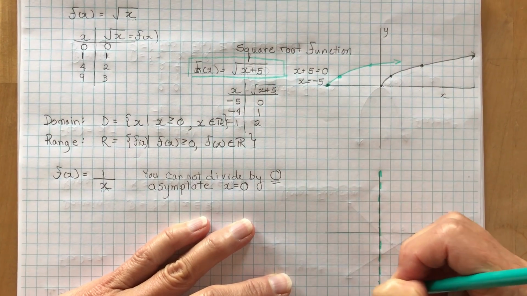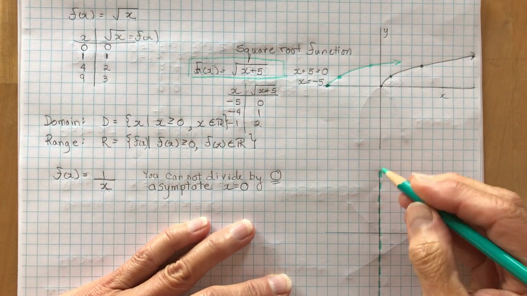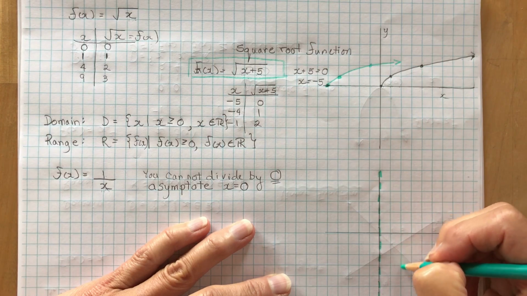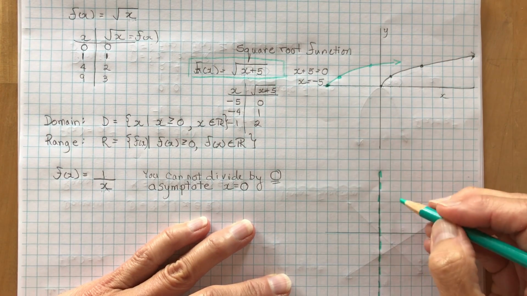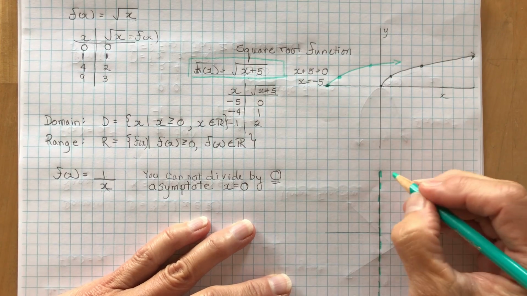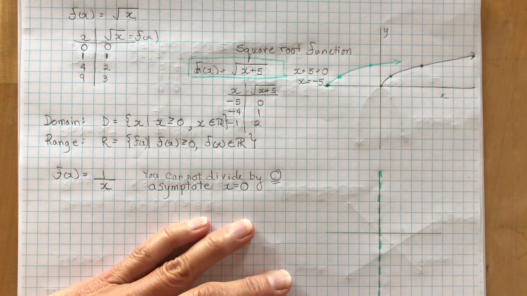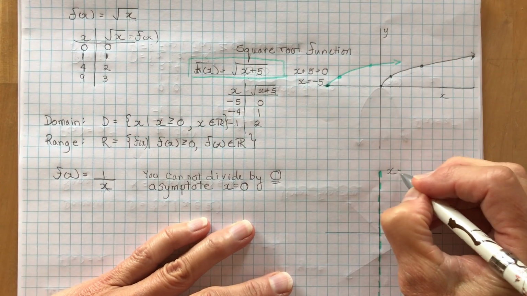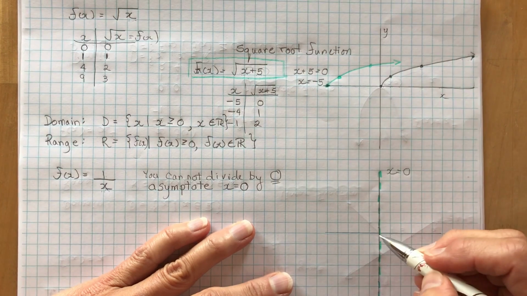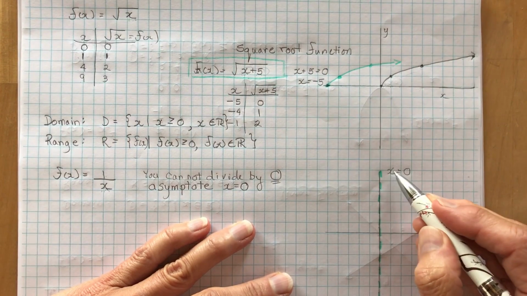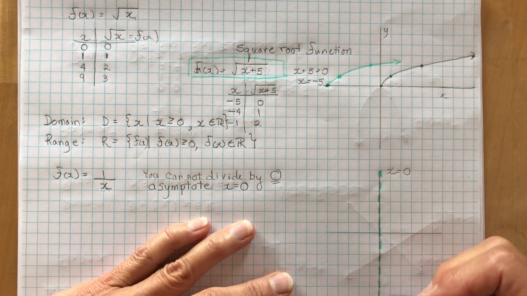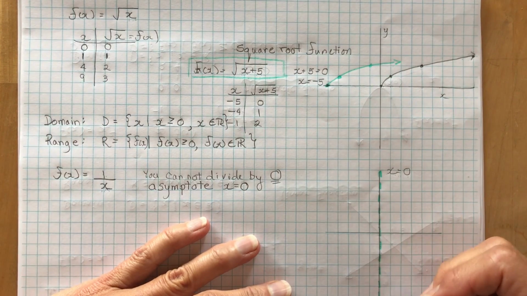Remembering that vertical lines, if I had a vertical line over here, that would be x equals 2. All the x's are 2 on this line. All the x's are 0 on this line. People get that mixed up all the time. So this is x equals 0. (0, 0), (0, 1), (0, 2), (0, 3), (0, 4). See what I mean? All the x's are 0. So that's the asymptote. I can't divide that.